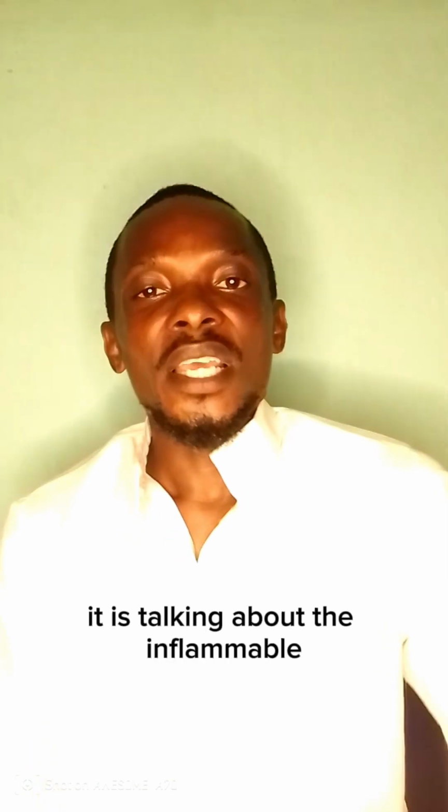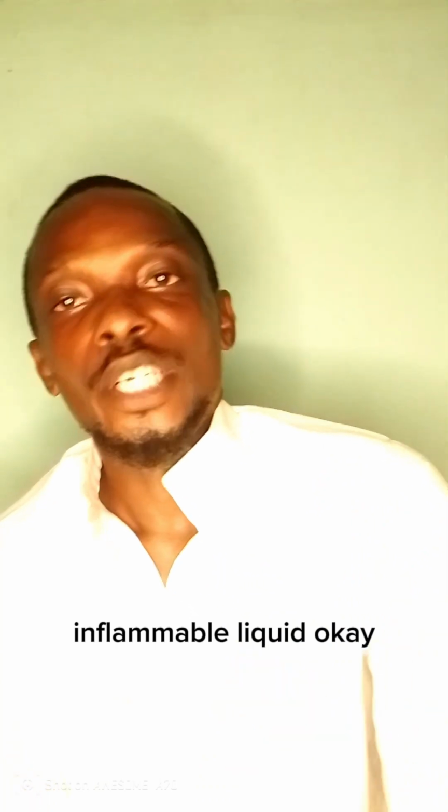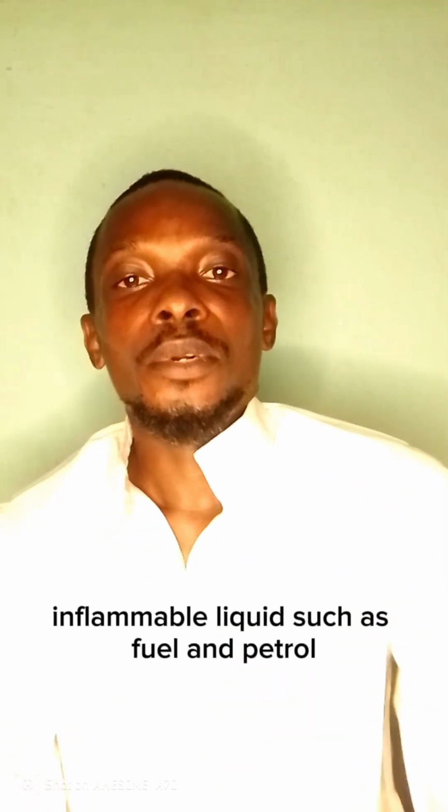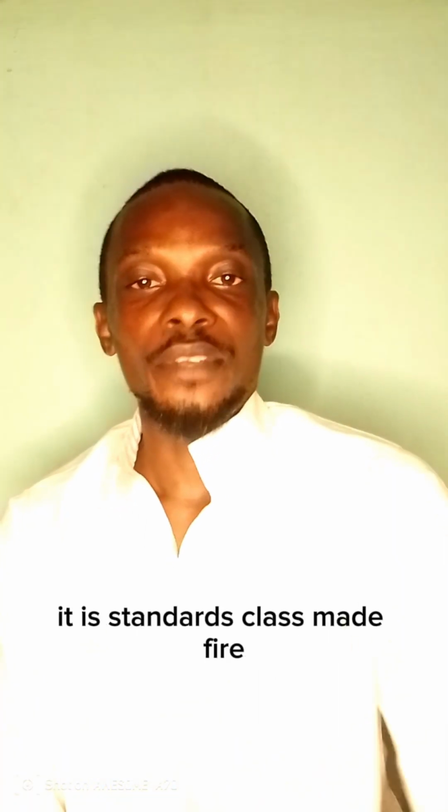For the class B fire, it is talking about the inflammable liquids, such as fuel and petrol. The presence of fuel and petrol causes fire. It is termed as class B fire.